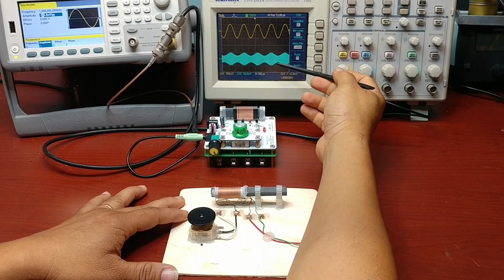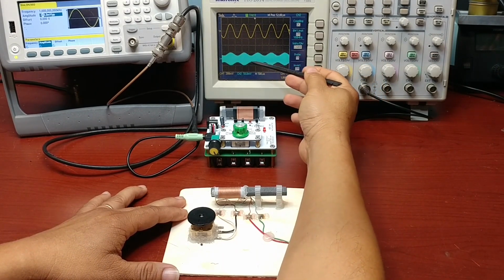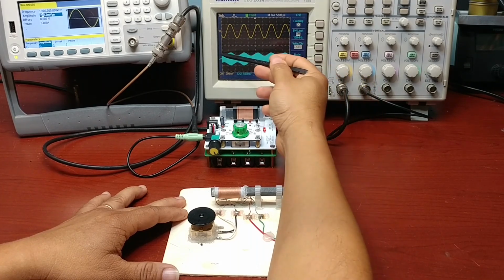Now we go back to the time domain. Here is the AM signal. Inside here is 800 kHz, and the envelope is 1 kHz.